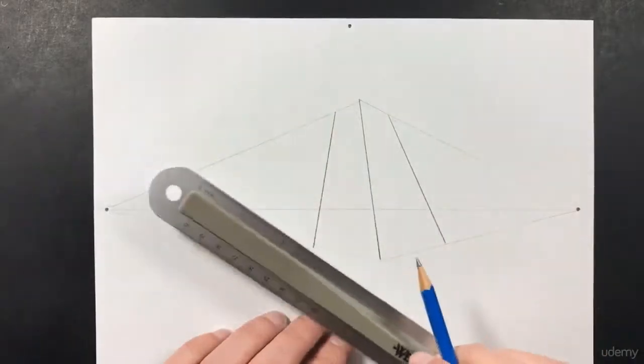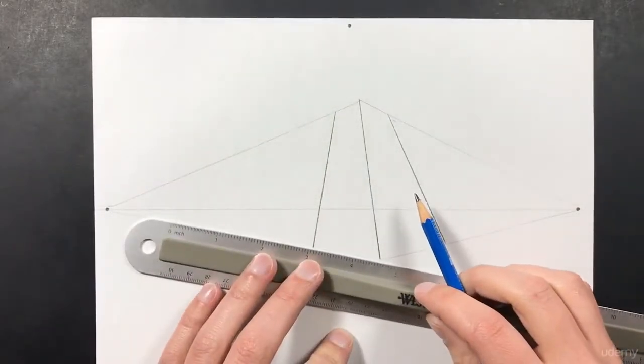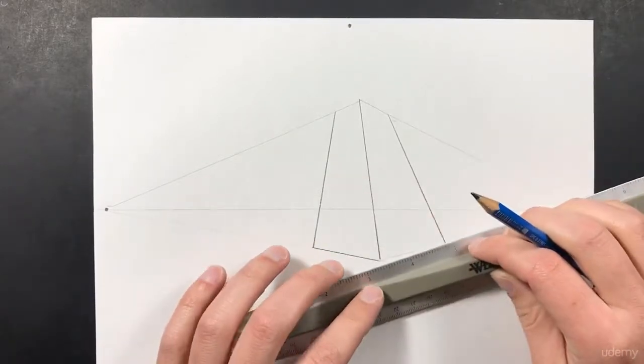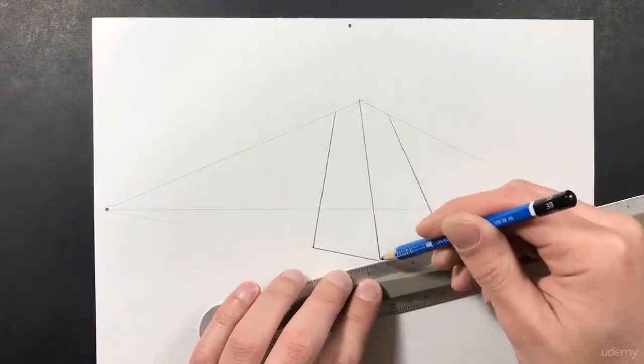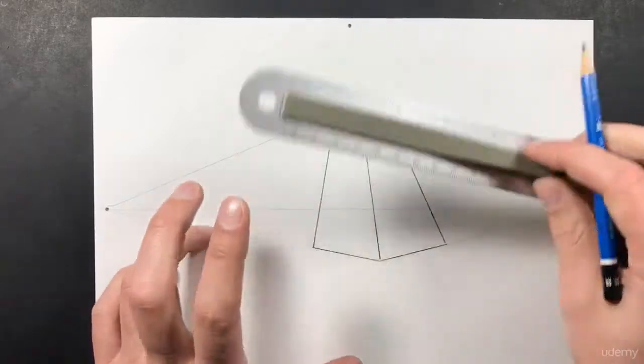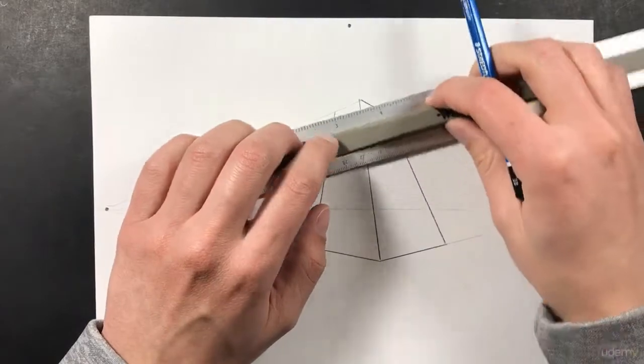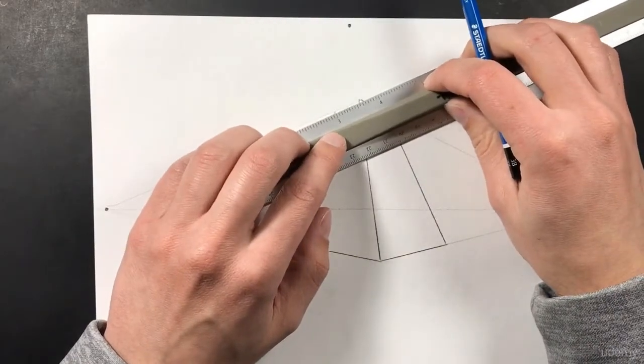Great. Next, let's go ahead and solidify those top and bottom lines. So we'll connect them like so. We'll connect this one like so. And then let's get the top one. And then we'll get the bottom one.